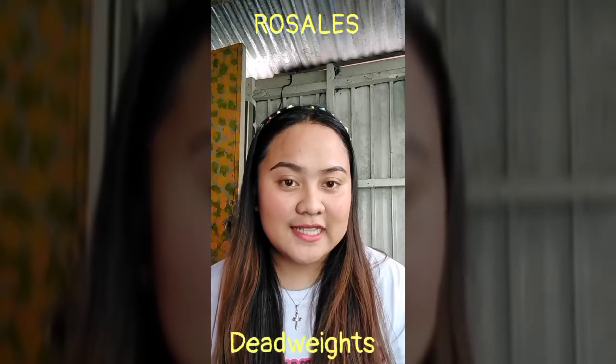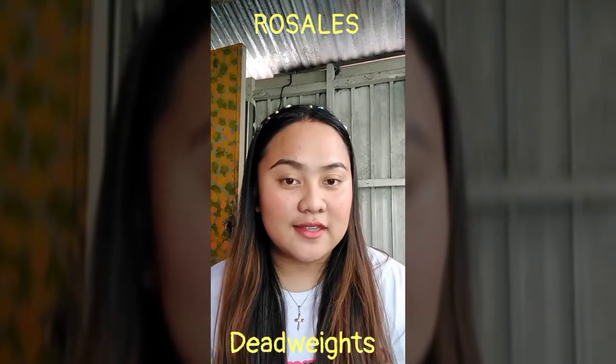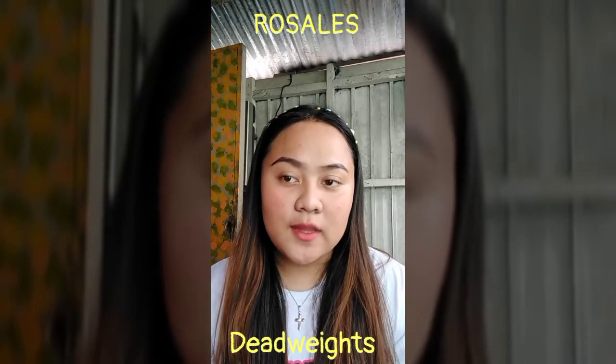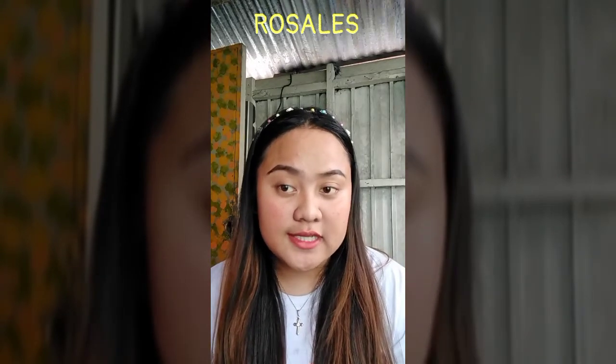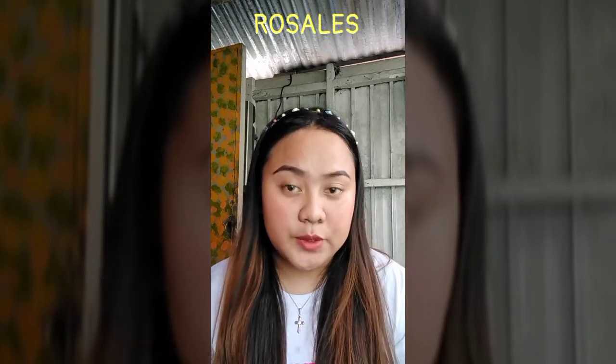I'm Kristen Rosales, and let's talk about the significance of deadweight. Deadweight is the actual amount of weight in tons that a vessel can carry when loaded to the maximum permissible draft, and that includes the fuels, fresh waters, gear, supplies, hatch, and crew.